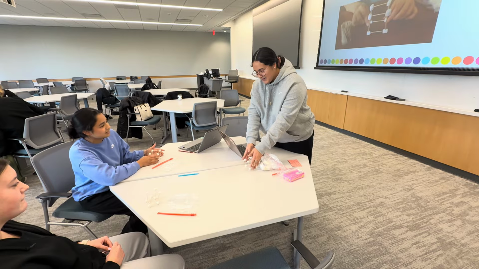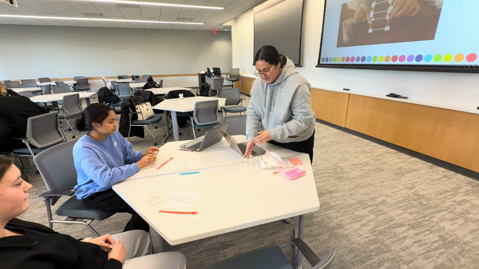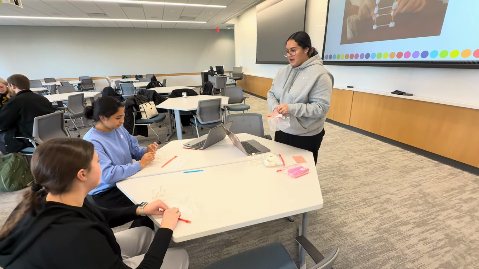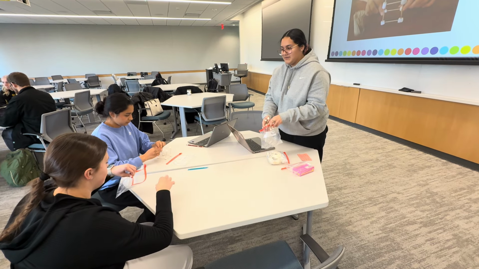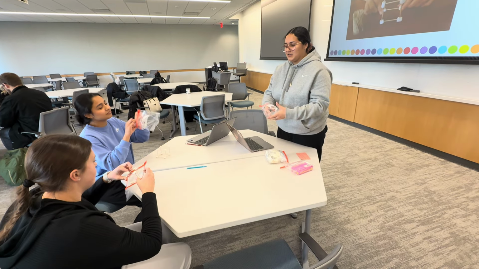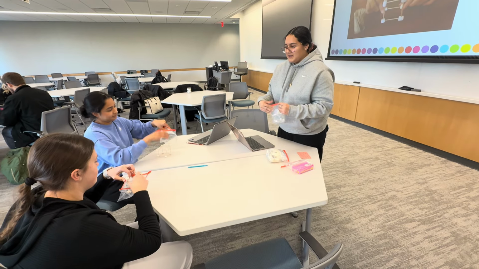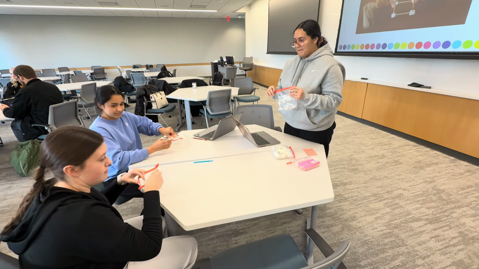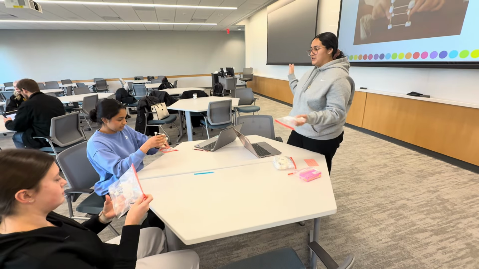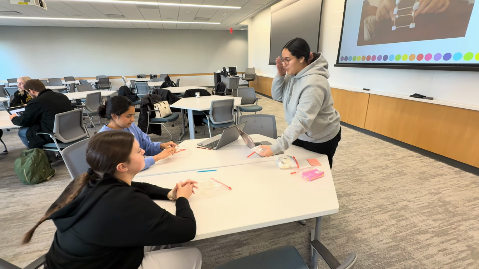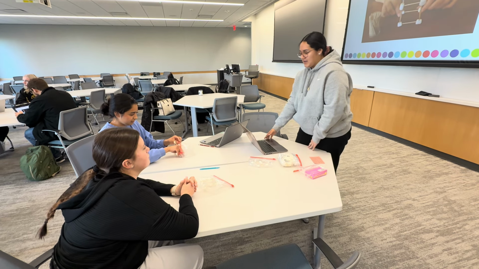So now that we have our 3D shapes, you can put them back inside of your bags. So whenever you go back to your cubbies, you can just put it in your bags or cubbies. And then whenever you go home, you can probably show your mom, your dad, your grandma, or whoever takes care of you.